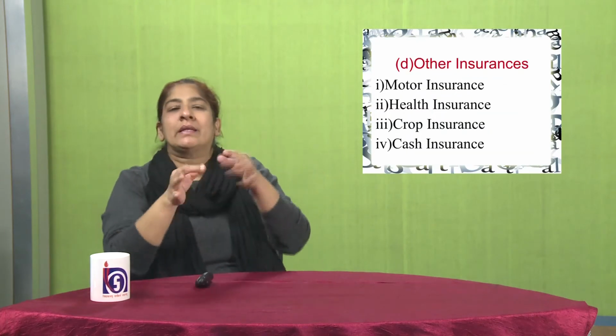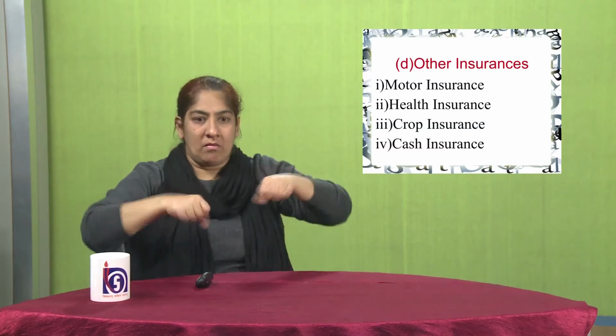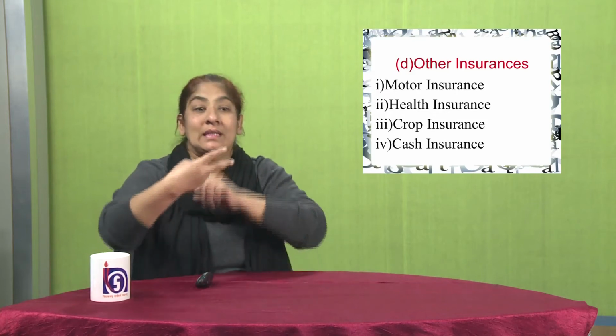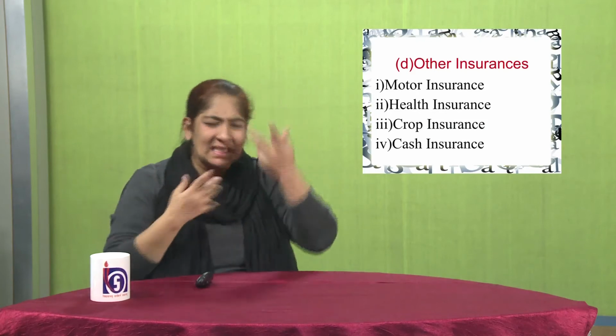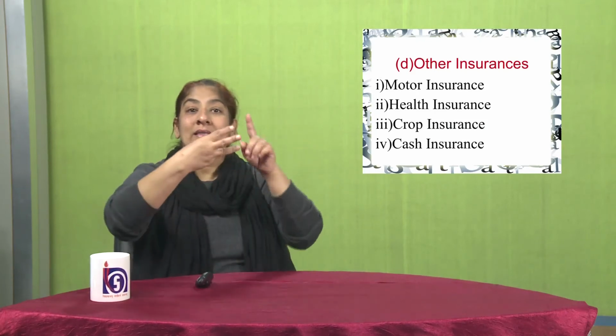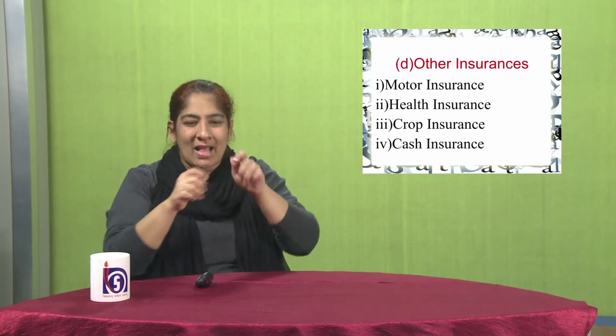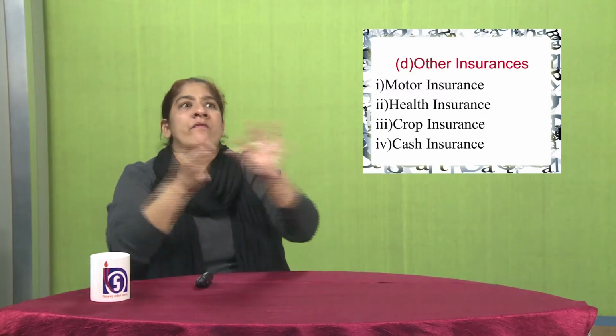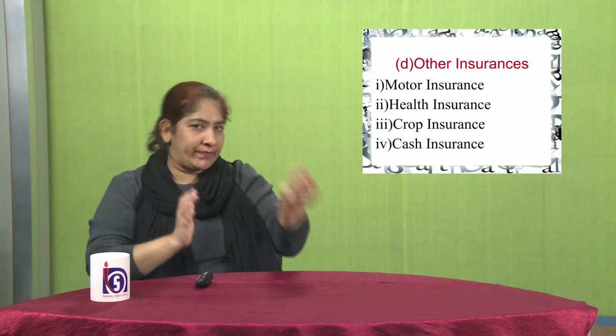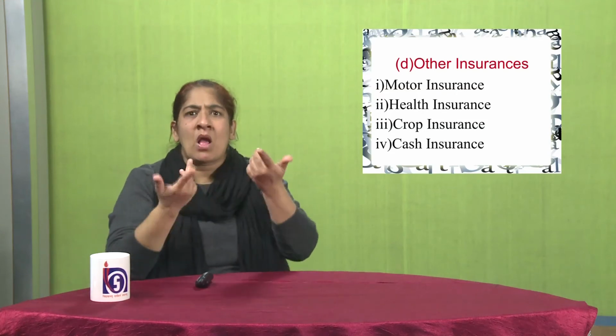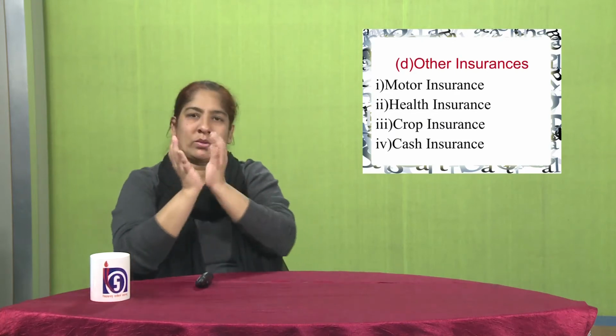Now we will see other insurances like motor insurance, health insurance, which covers our health, crop insurance, if there is damage in crops, it looks after the crop insurance, cash insurance, cattle insurance, as you see, bullock, cow, buffalo, there is insurance for them also.